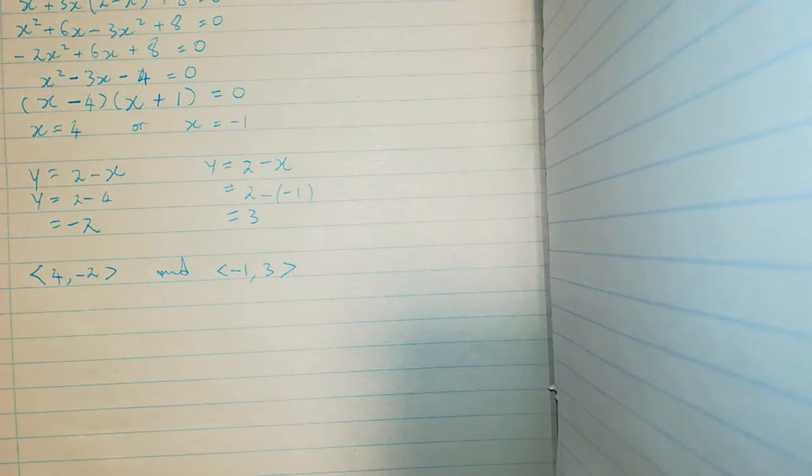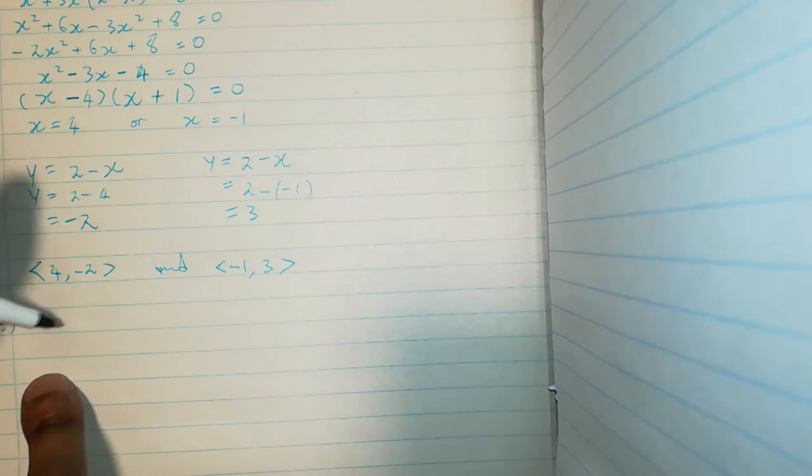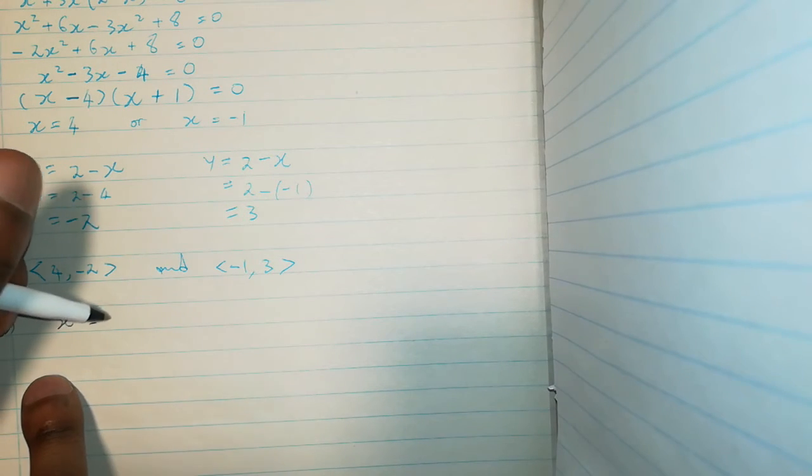And now, moving on to the next question, which is about the nature of roots. It says here that it is found that a function's roots are... They give you the roots.